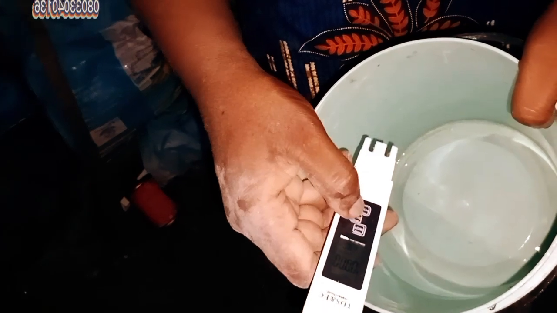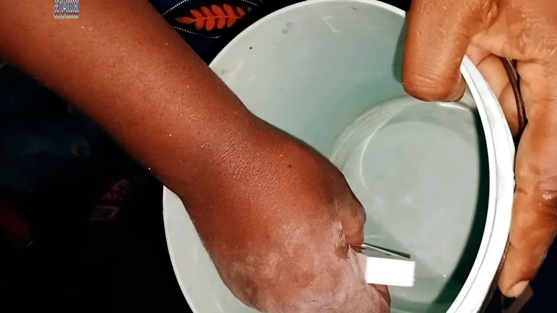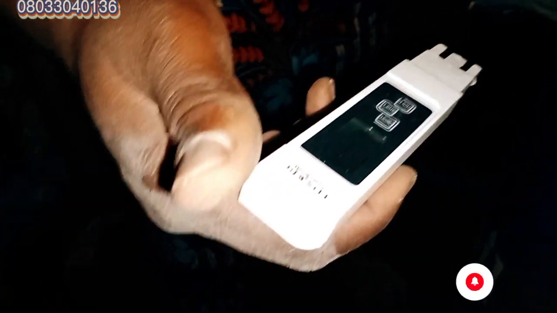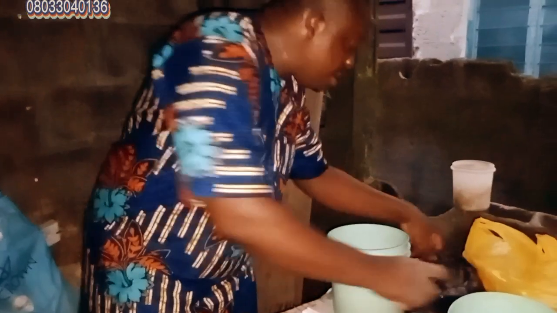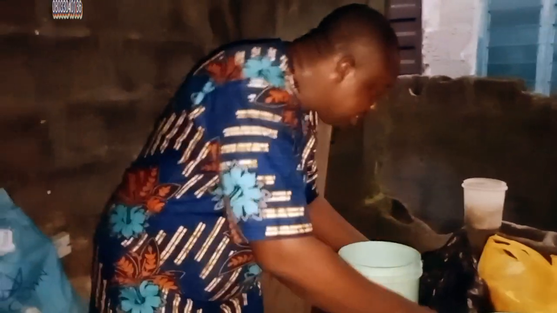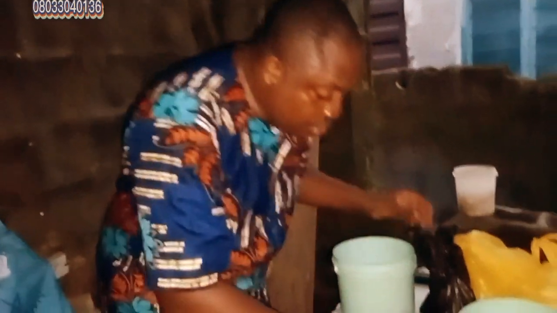I think it's still in conductivity. So by the time I put it in here and I hold and I check, you can see the conductivity takes it to 2282. I bet you, the truth has to be told. If you use this kind of water to hatch, don't come to me to bring your complaints.